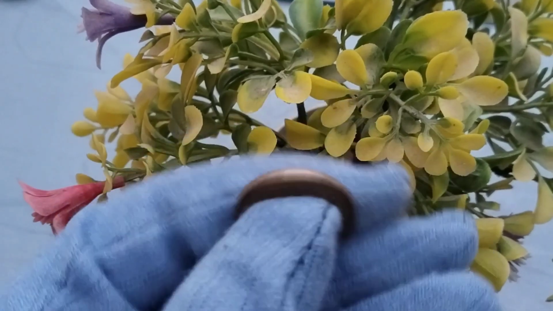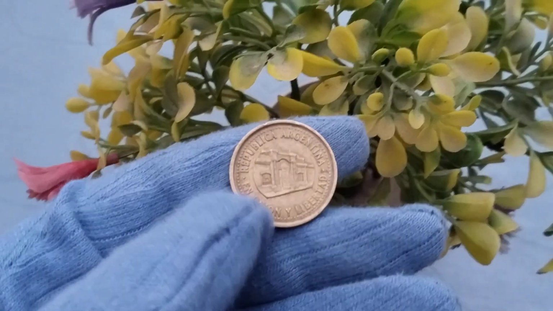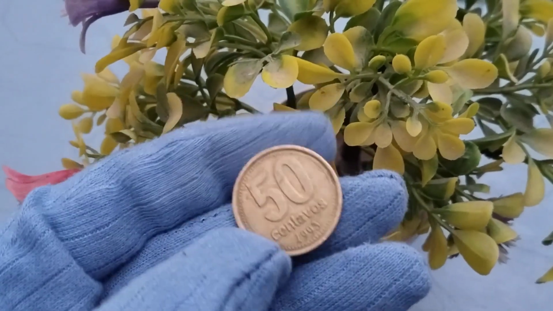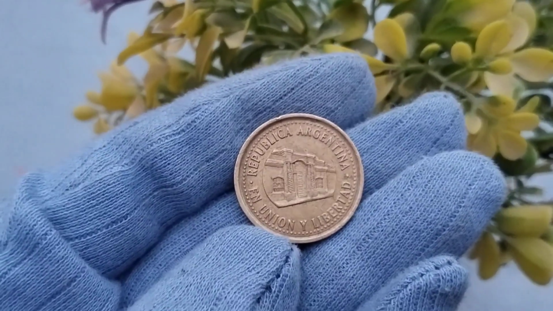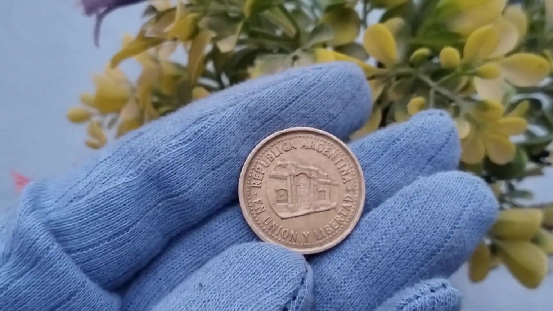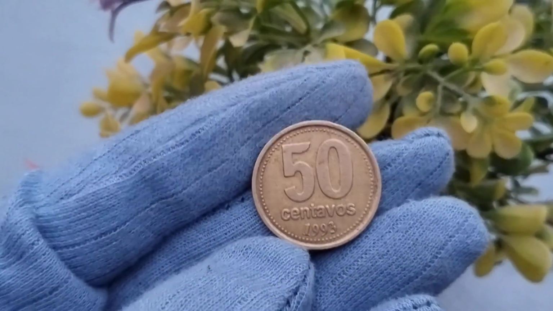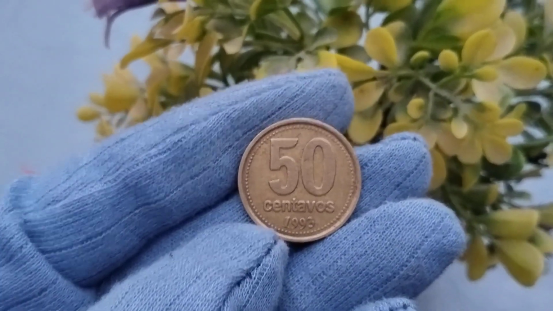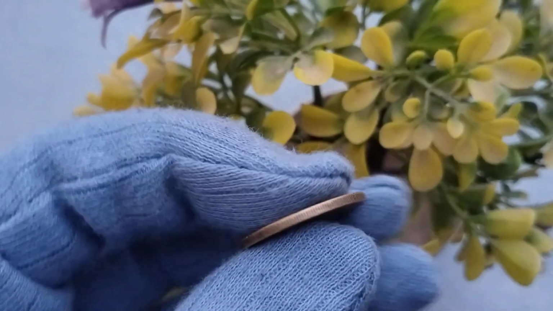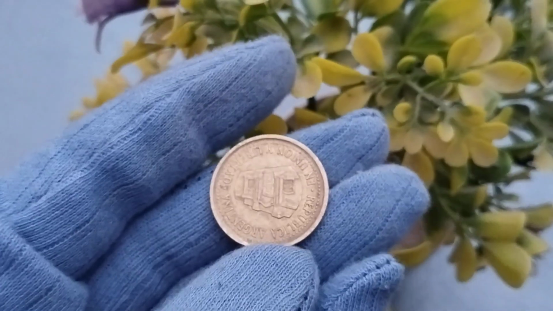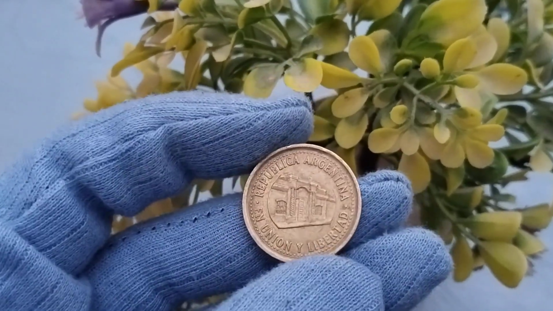Cultural and economic significance. The 1993 50 centavos coin holds more than just monetary value. It is a physical representation of a critical turning point in Mexican economic history. It stands as a symbol of transformation, as Mexico sought to stabilize its economy and re-establish public trust in its financial system. The coin's introduction under the Nuevo Peso regime was part of a psychological and practical shift.